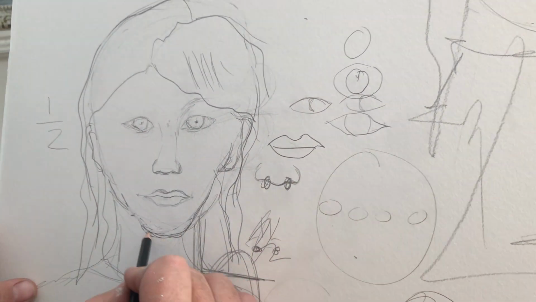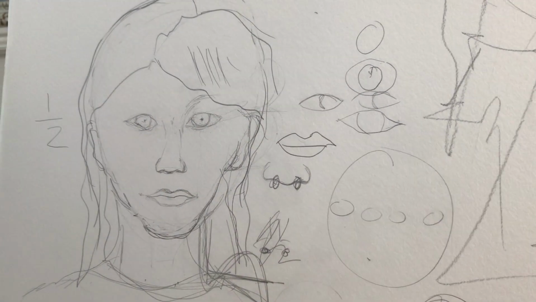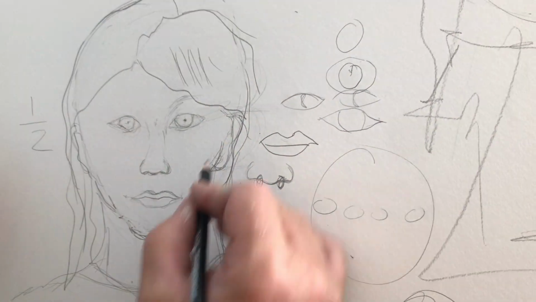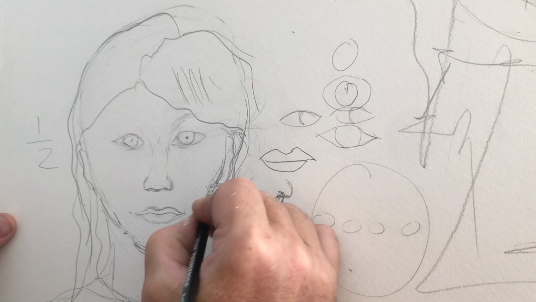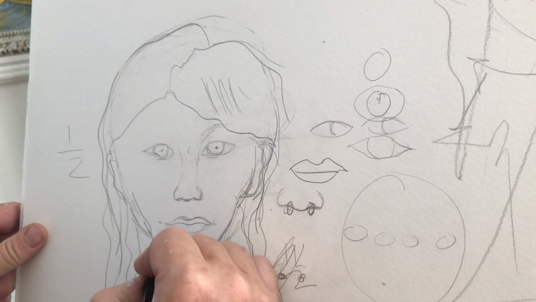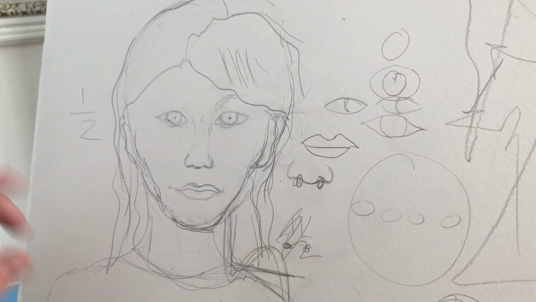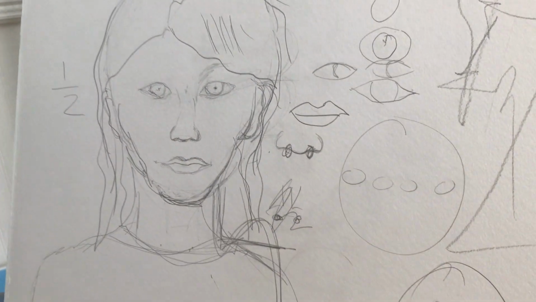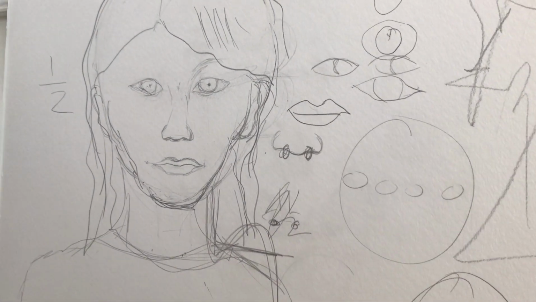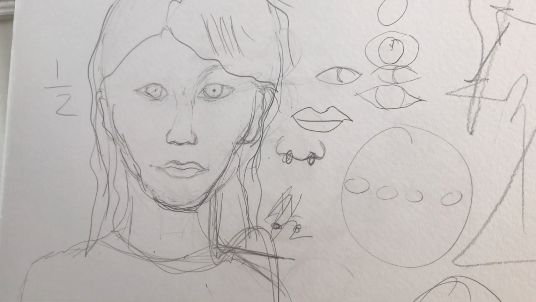So try to imagine yourself as a sculptor, like Michelangelo, hammering with a chisel. Okay, that's where the chin is really going to be. That's where the cheek is going to be. That can help you make it look more human and not so much alien, which I think is what we find sometimes.